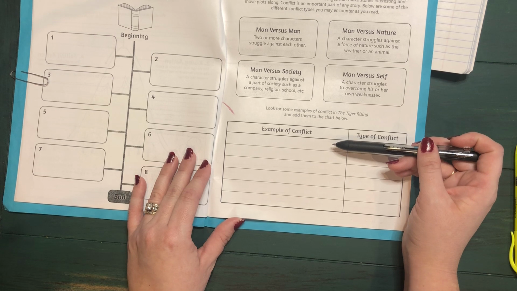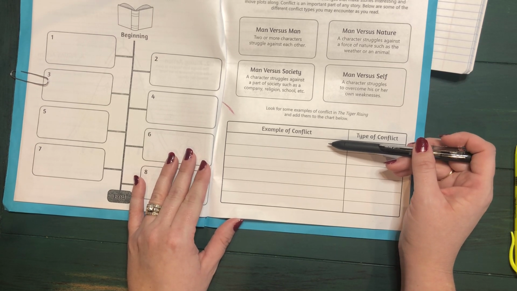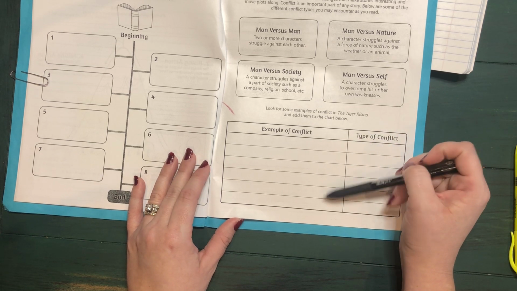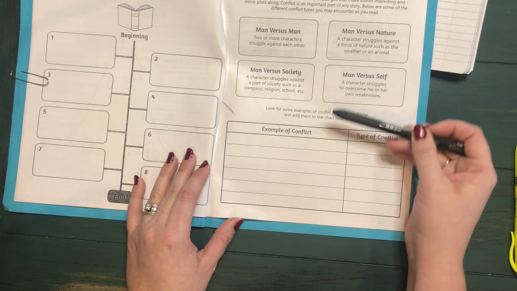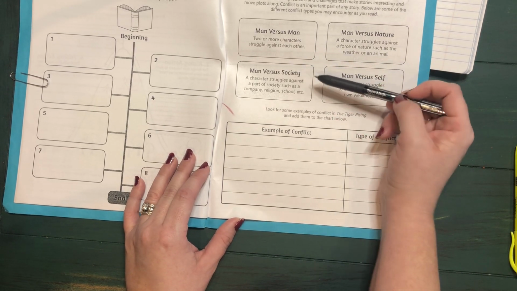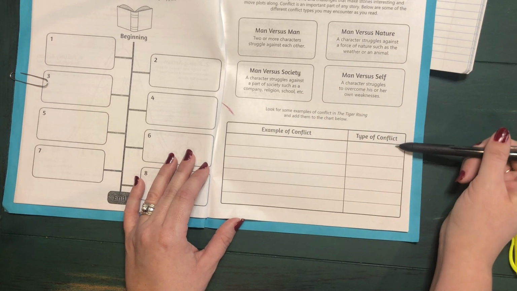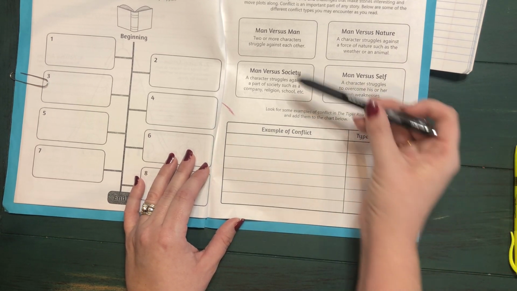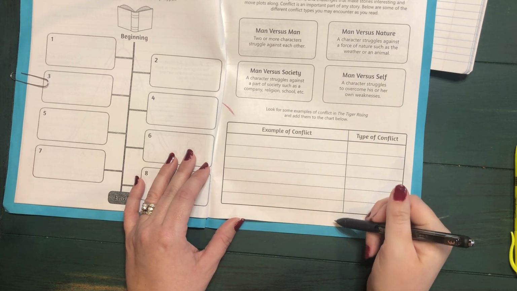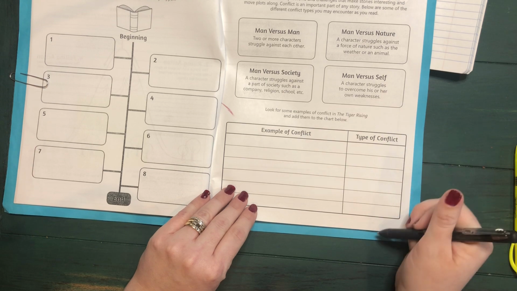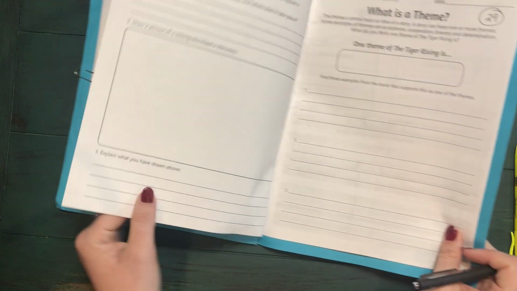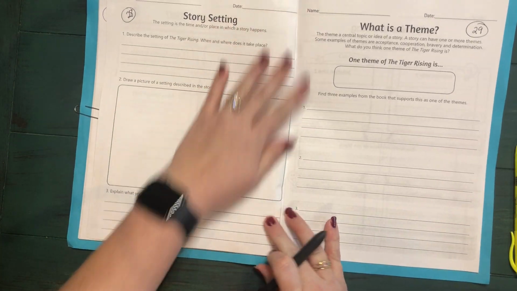So that is why you have your digital copy of our book attached to this lesson. You are going to come up with 6 examples throughout the book of conflict. So thinking back, where is there an example in the book about man versus man or man versus society? And then you're going to label those examples with one of those 4 titles. So you have 6 examples that you are required to find and then labeling them with the correct type of conflict. When you're done with that page, you're going to turn to page 28.